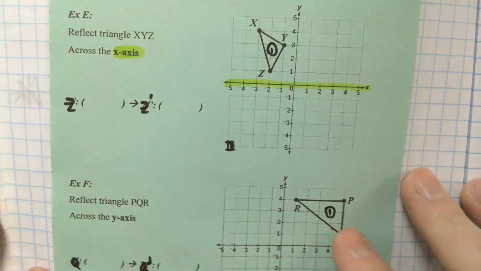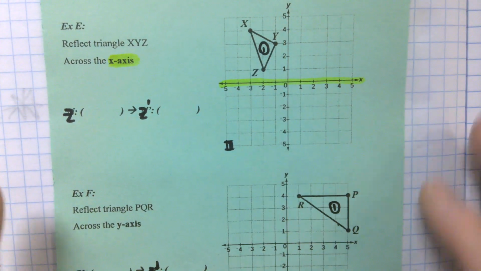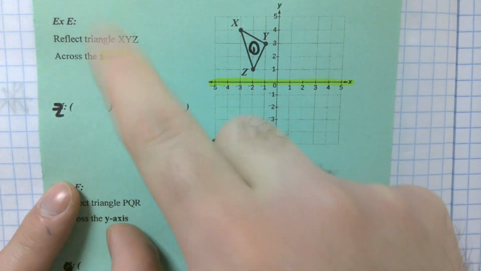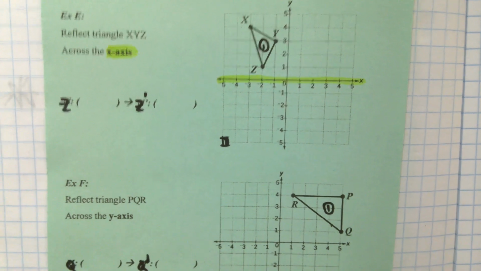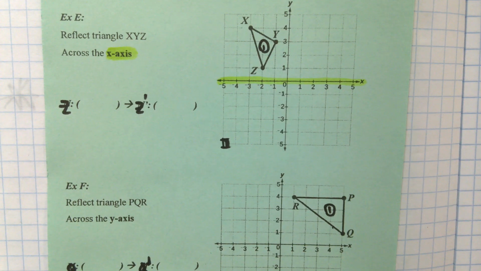So I did see a couple people on example E reflect over the wrong axis, which is exactly what I said was going to happen. You have to make sure you're reading and identifying where you're flipping over. It's the same thing with translations. If I don't know how many units I'm going and in what direction, I can't do it, right? So I've got to read.